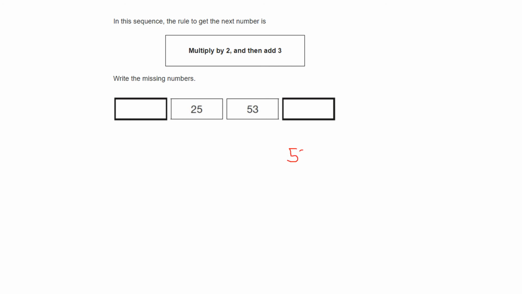So I've got 53 times by 2, so we're doubling it. 2 times 3, we've got 6, and 2 times 5 is 10. I've then got to add 3 to that answer, and I know that 6 add 3 is 9. I've got 0, and I've got a 1. So I've got 100 and, that looks like 6. 109.